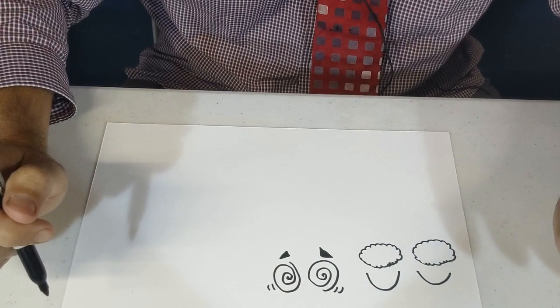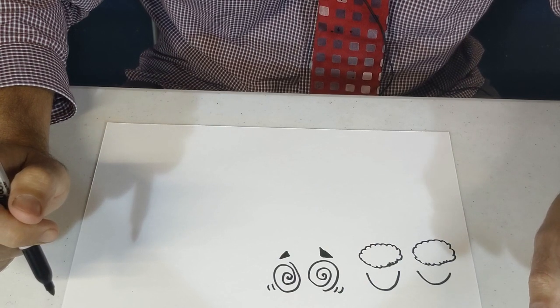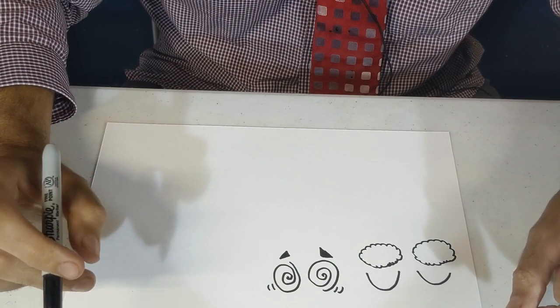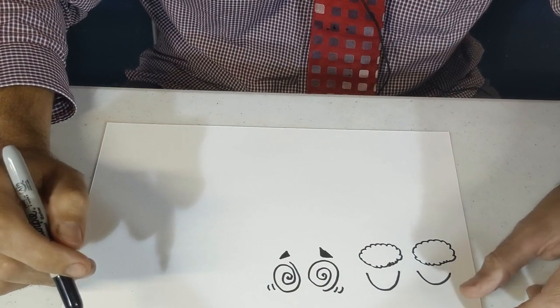You can also use them if you have a character who is hypnotized, maybe by that evil mad scientist, and that way they're under their spell too. So dizzy eyes can be used a lot of different ways.